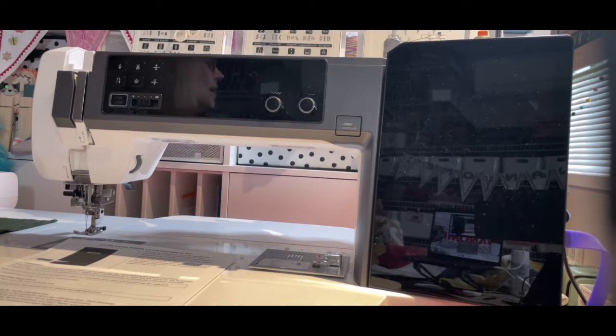All that goes on your formatted USB is the update.bin. Now, you want to format that USB per the instructions in your computer. All right. You don't want to format in your machine. You're going to format in the computer. And then once it's formatted, you can copy paste just that update.bin into your USB stick.